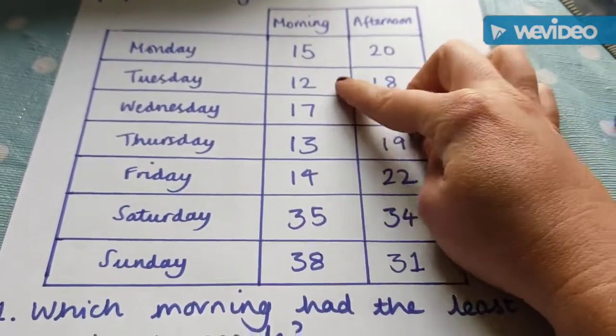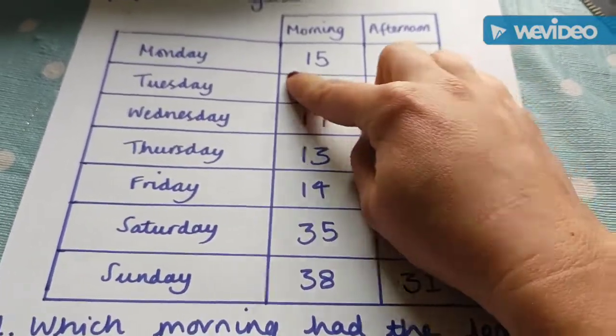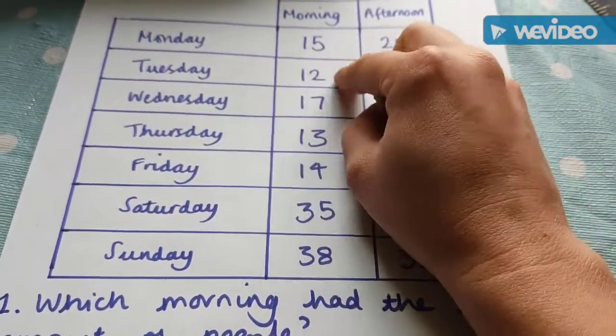And I thought, there's a 12 there, and I don't think there's a 13, but that 12 is lower. So the morning is Tuesday morning.